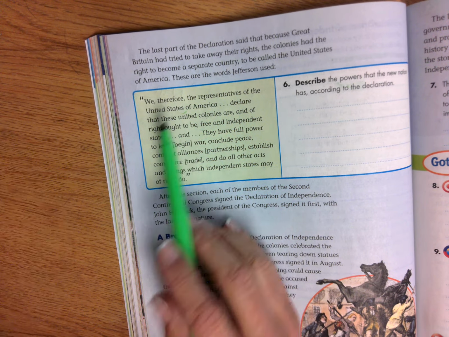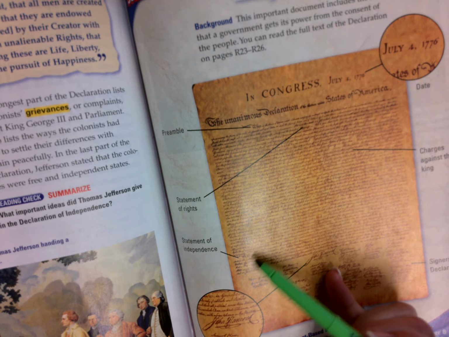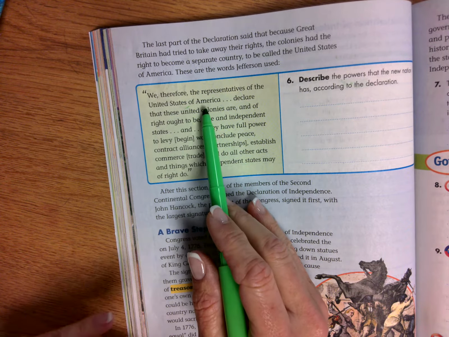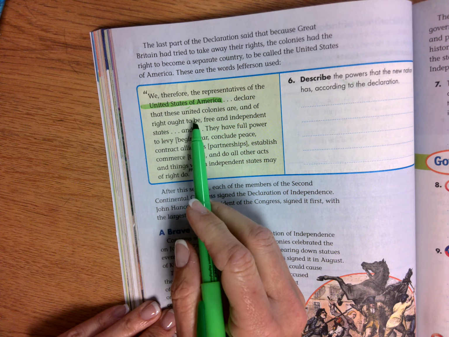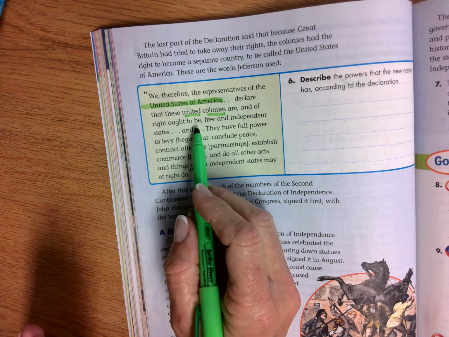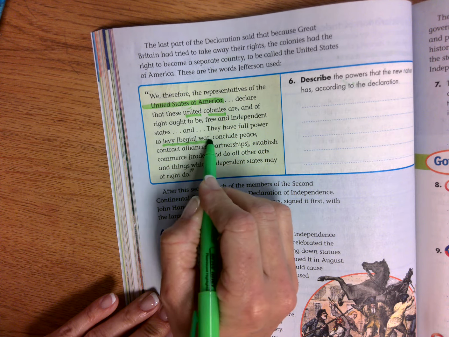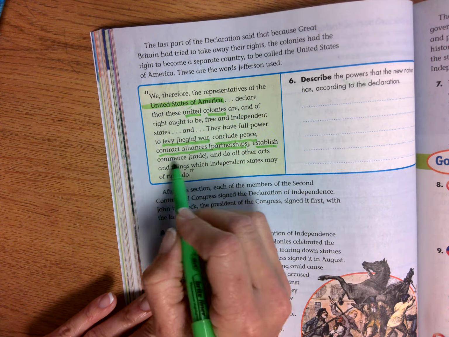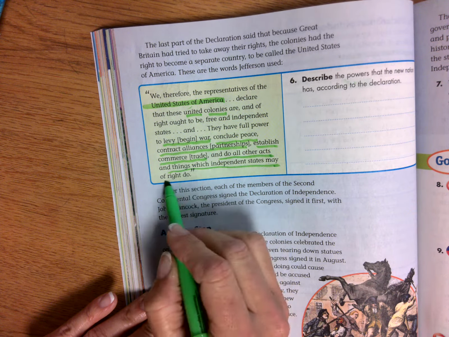We, therefore, this is at the end, guys, when he's making the statement of now we're free and independent of England. We, therefore, the representatives of the United States of America, and remember, this is the first time this is being used, declare that these united colonies are, and have a right, ought to be, free and independent states, and that they have full power to start wars, to make peace, to make partnerships with other countries, to establish trade with each other and other countries, and to do every other thing that independent states have a right to do.